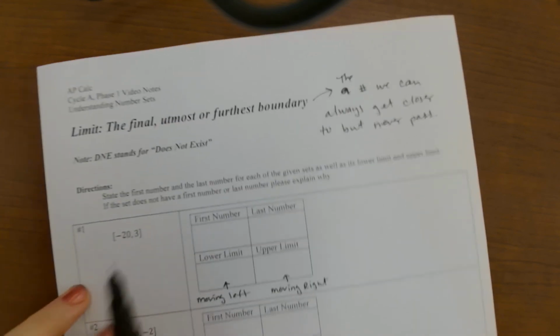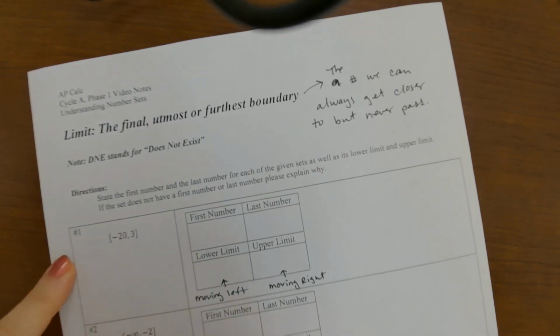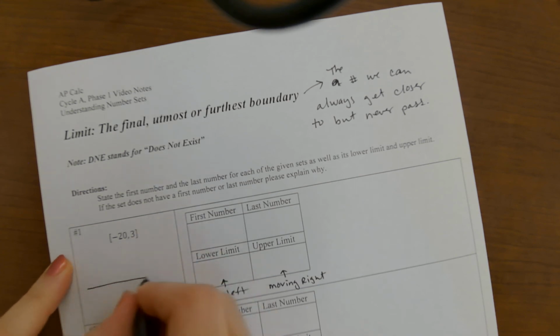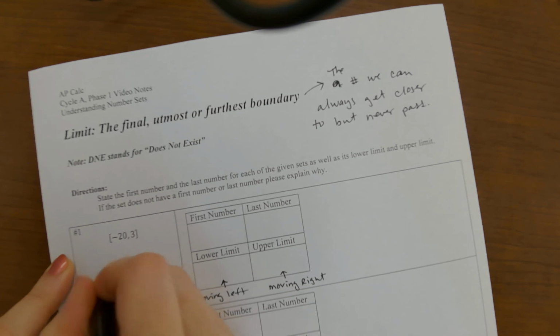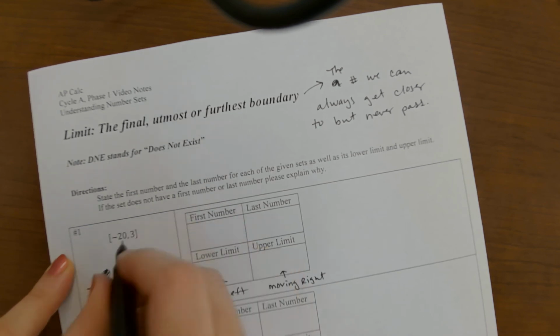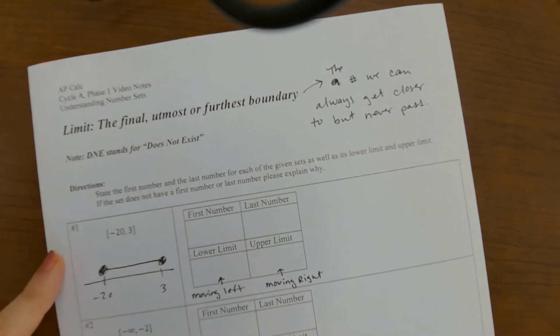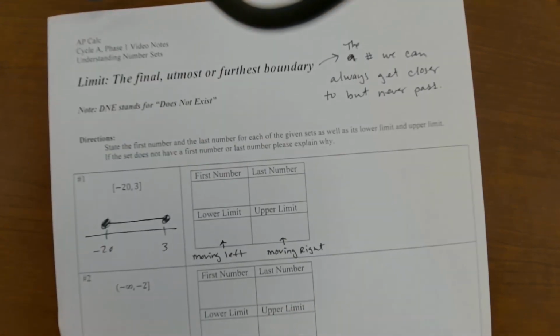Okay, so here's our first number set from -20 to 3, and the brackets mean that we are including the endpoints and all of the numbers between them.